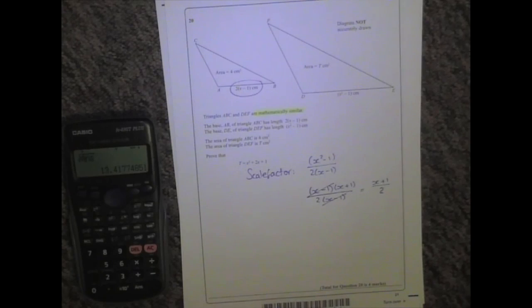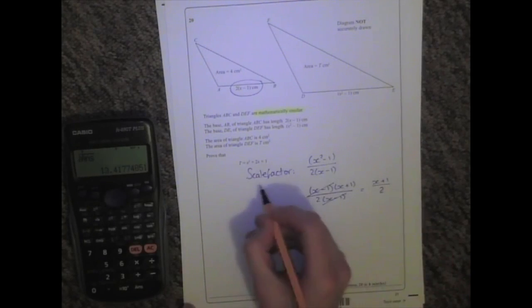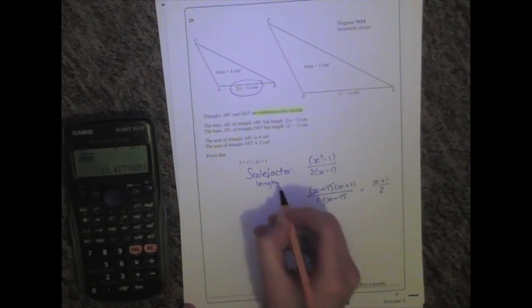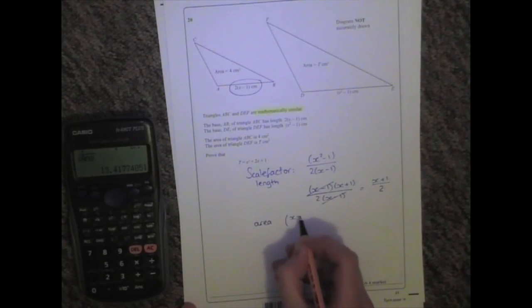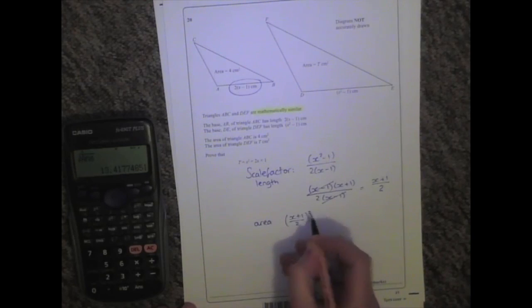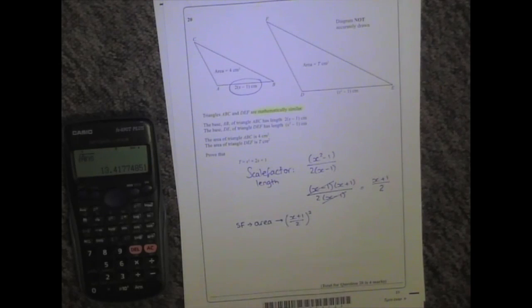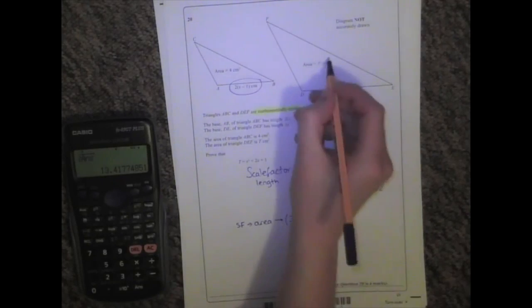So we now have a scale factor, but this is a scale factor for length. However, we're looking for the scale factor for area. So we're going to need to square our expression here. So x plus 1 over 2 squared will give us our scale factor for area, x plus 1 over 2 squared. Okay, so now we're going to have a look and see how we can use this then to find the area.